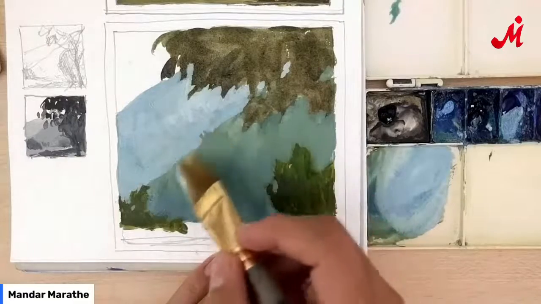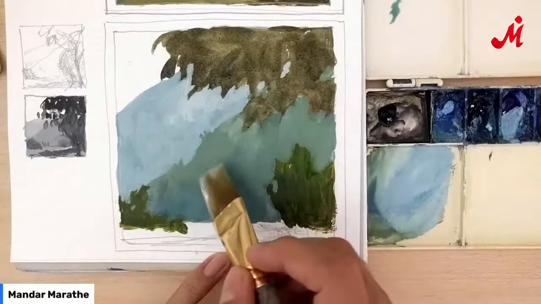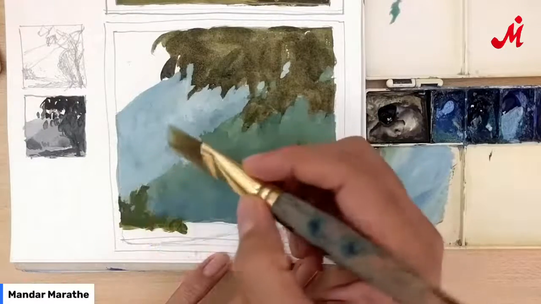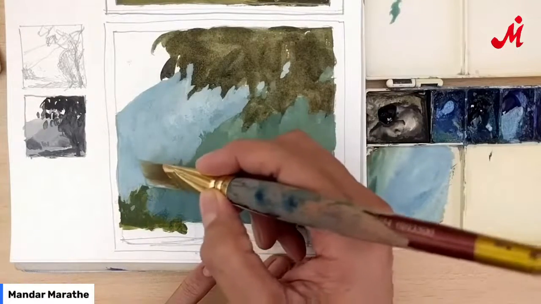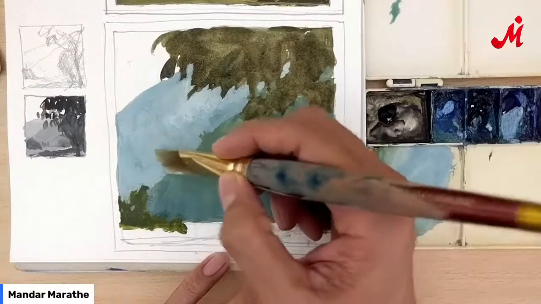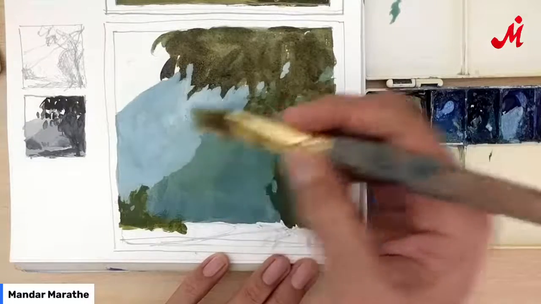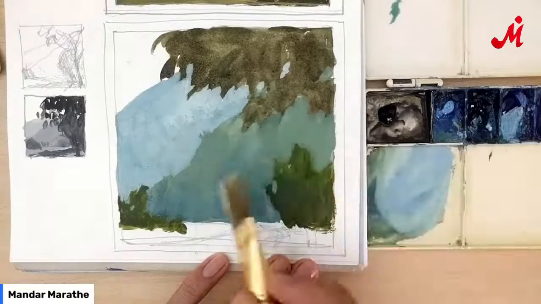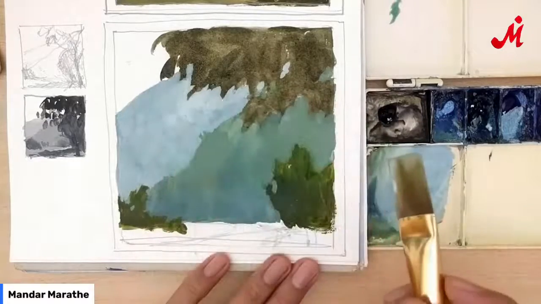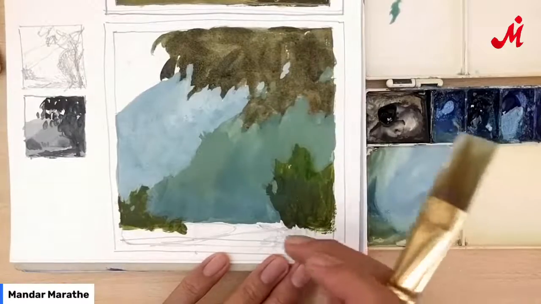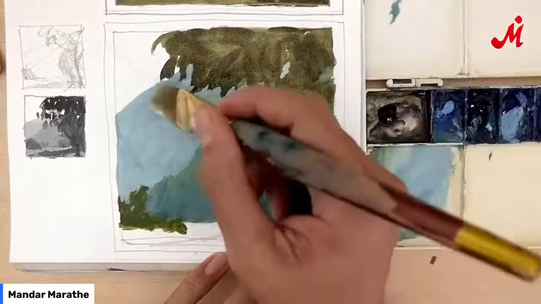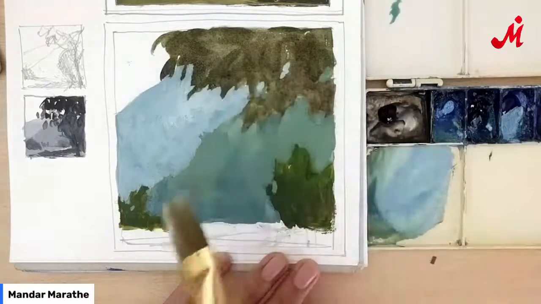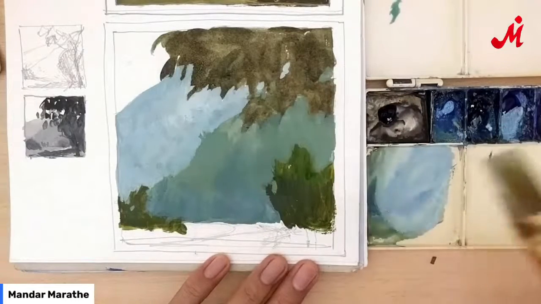It's actually not a good idea to make two lines which are very parallel to each other in natural shapes. So I'm trying to do something which will make this less of a mirror image of this, or less of a copy of this.